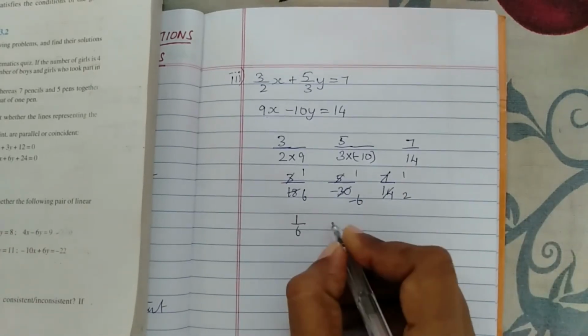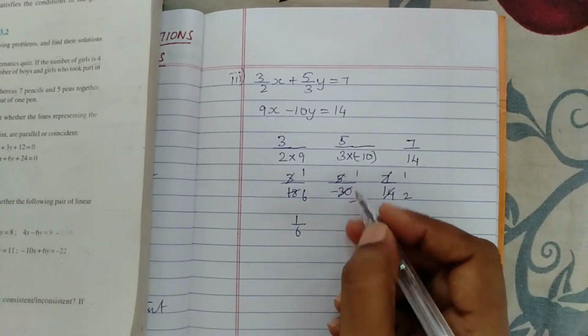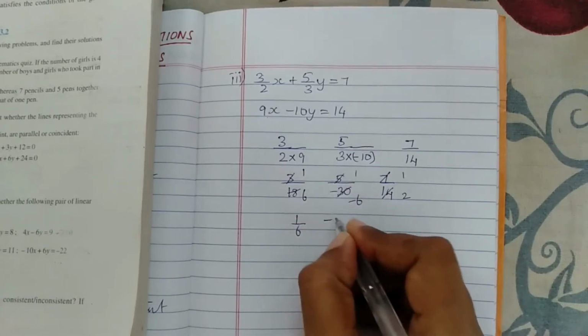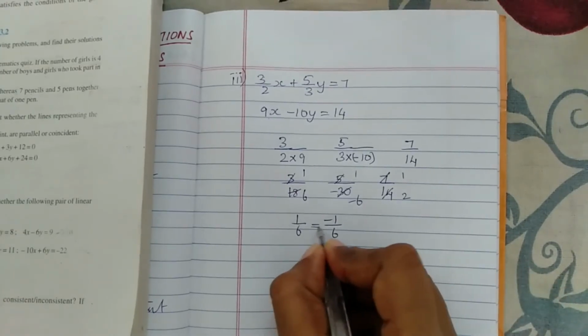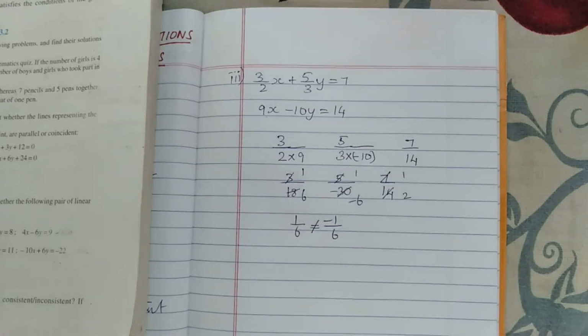1 by 6. Again you have a minus sign here. What did I say? It has to move to the numerator part. So here this becomes 1 by 6. When you see this itself, you are able to say that they are not equal to one another, right?